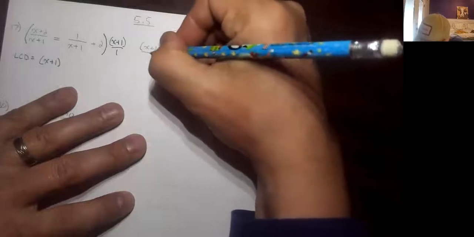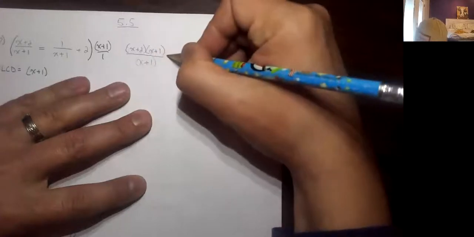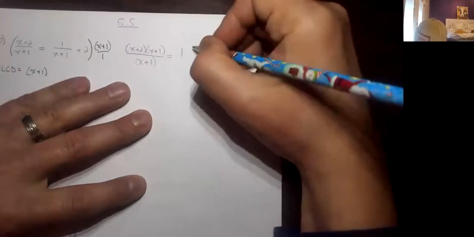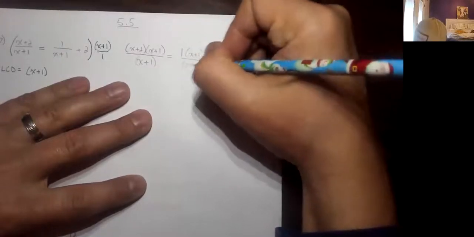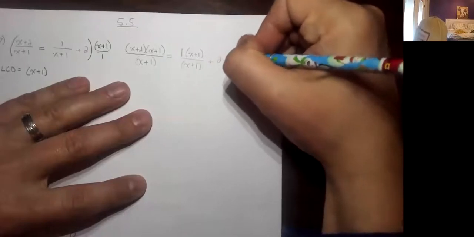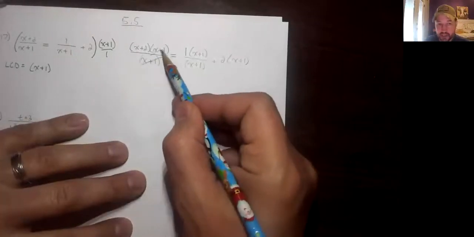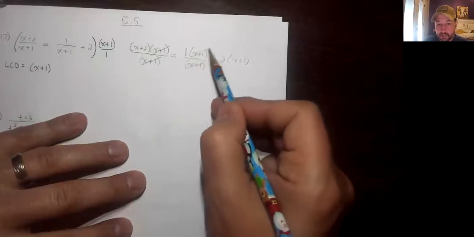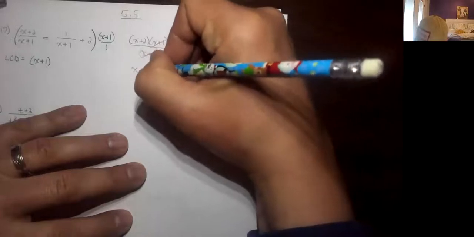I'll take the long route on this one, short route after this. We're going to multiply this whole thing by the LCD, then set it equal to this times the LCD, plus 2 times the LCD. This shows why we don't flip and multiply ever, because when we multiply by the LCD, we're eliminating it from the denominator. So we end up with x plus 2 here.